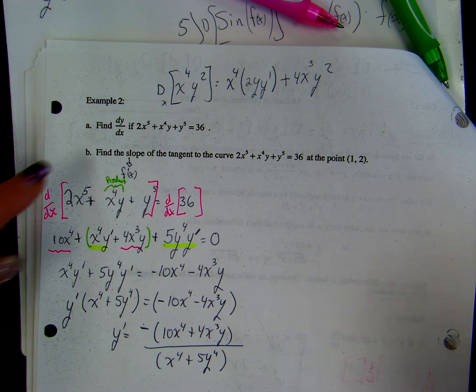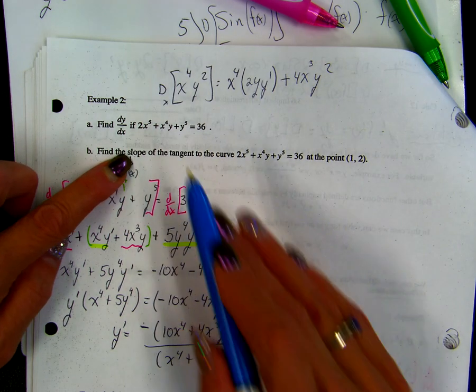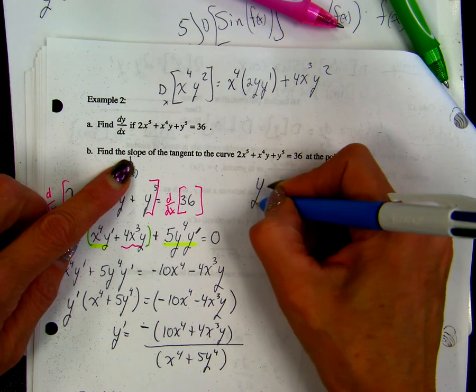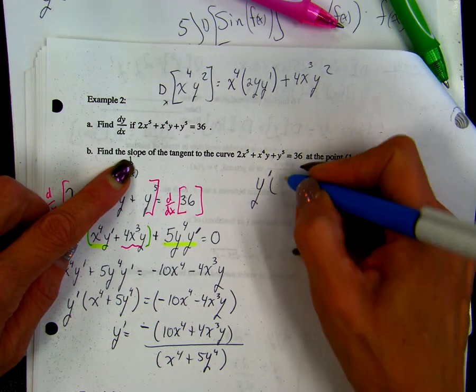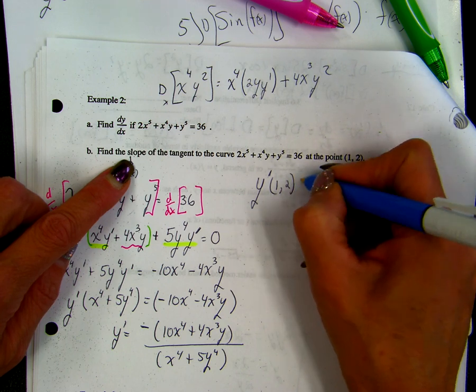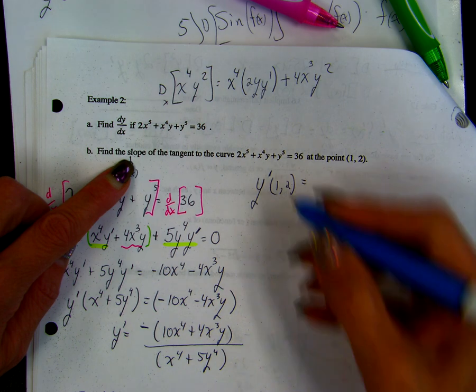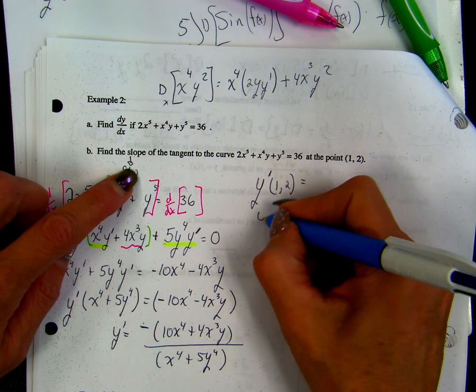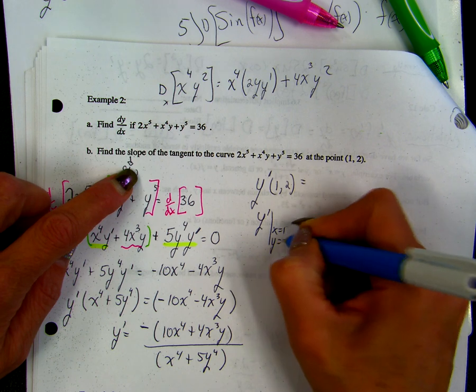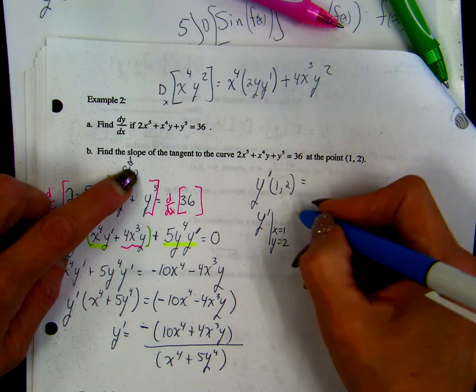Okay, did I answer the question? No, it asked me to find the slope, which means at this point, which means I need to know what's y prime when x is 1 and y is 2. I guess our usual way of writing that would be y prime, x equals 1, y equals 2.